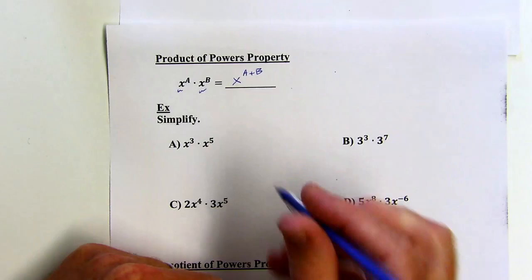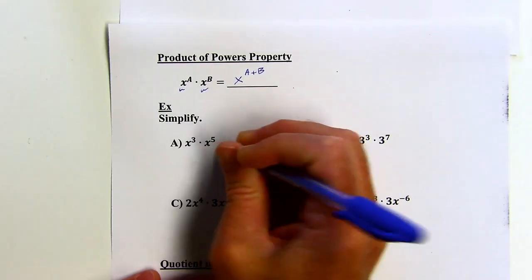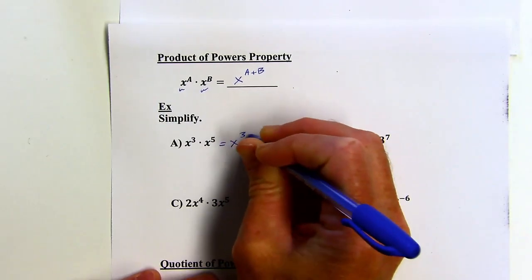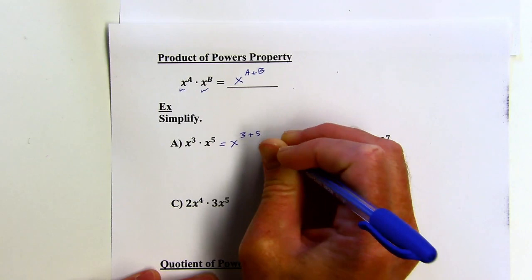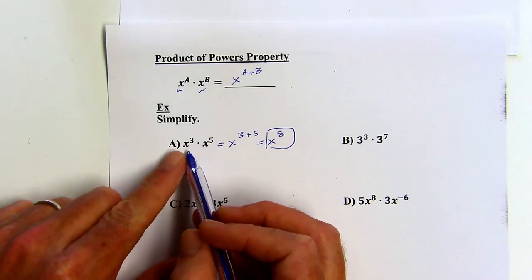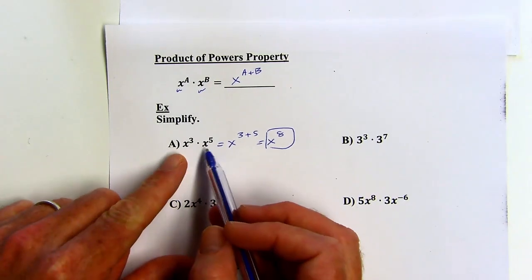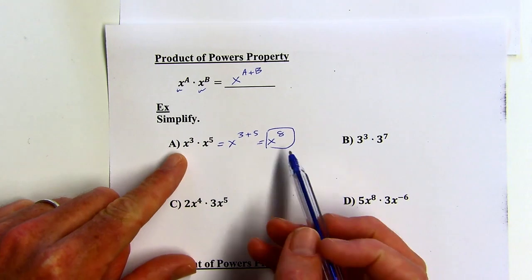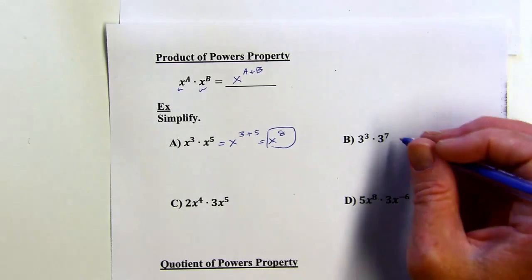If we apply that right here, I'm going to have x to the 3 plus 5. So this will be x to the 8th. And if you think about it, it makes sense. I got 3 x's here and then 5 more x's. It's all multiplied together, so that means there's going to be 8 total x's all multiplied together.